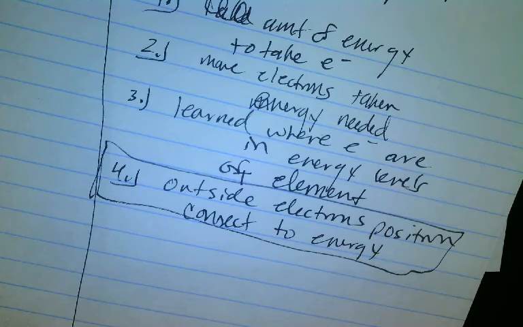It takes 834 kilojoules per mole. Kilojoules is a label for energy. It means 1,000 joules. Now, if I compare that to rubidium, rubidium's first ionization energy is 403. Helium, first ionization energy is 2,300.